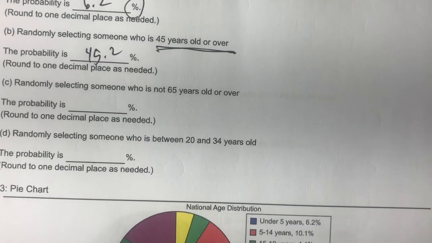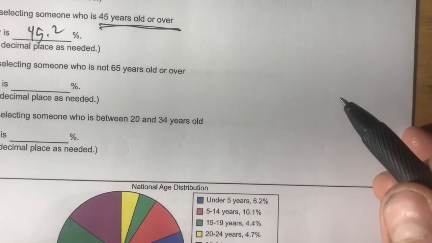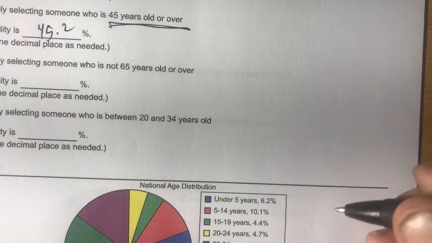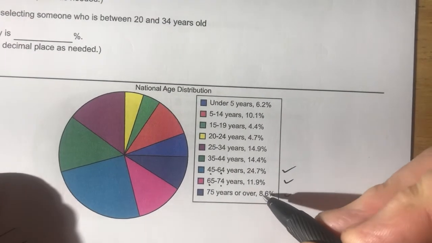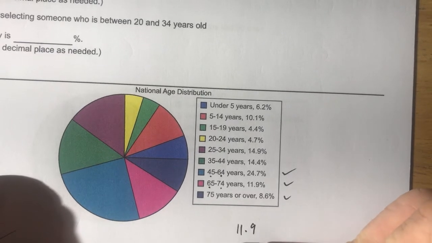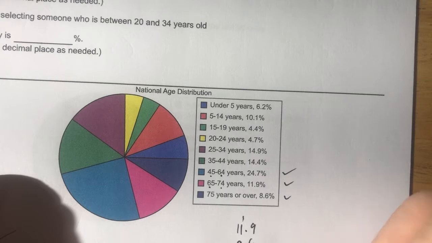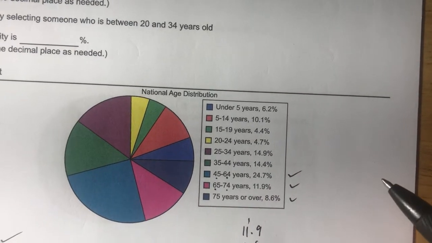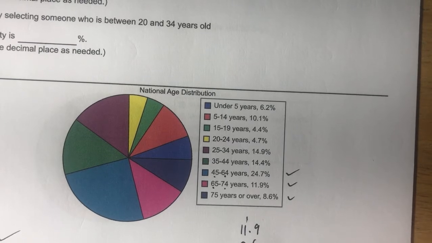Randomly selecting someone who is not 65 years old or over. 65 or older would be these 2 right here, so 11.9 and 8.6. If I add those, it's going to be 20.5. This is 65 and over.